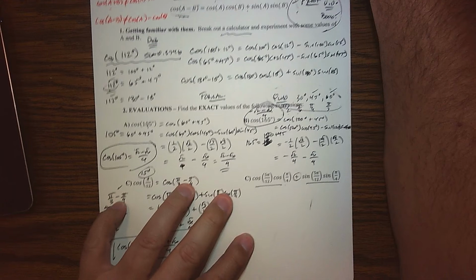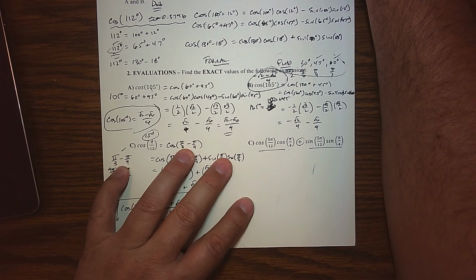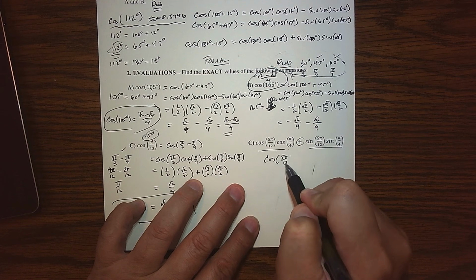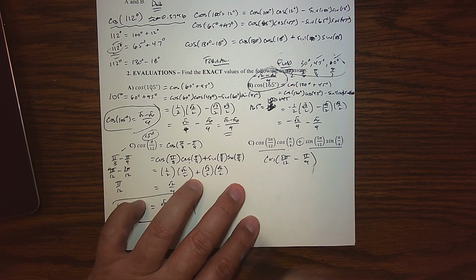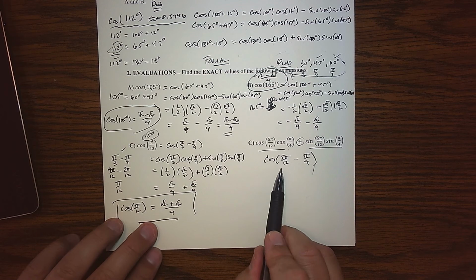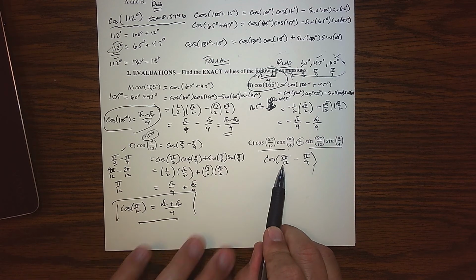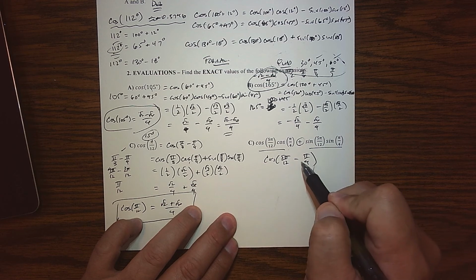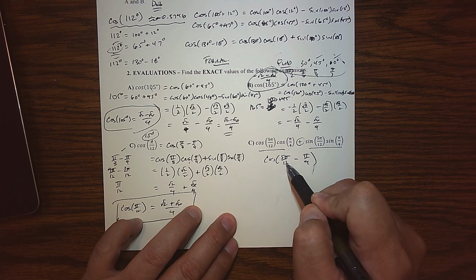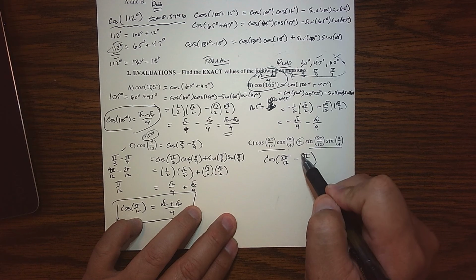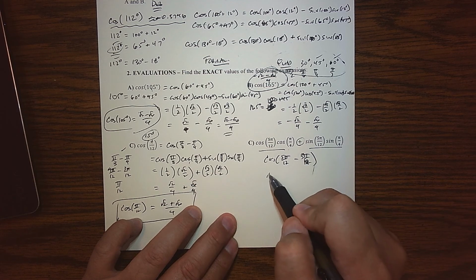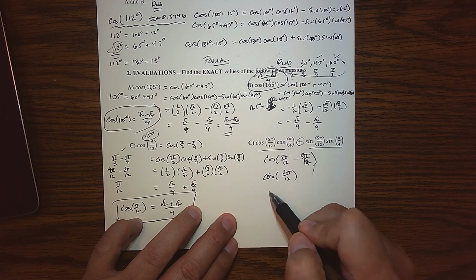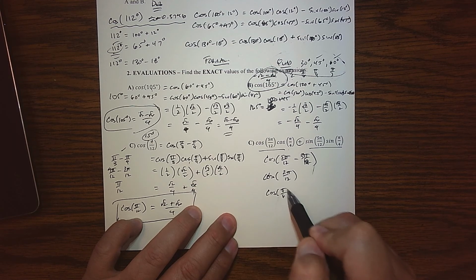All right, and so if we rewrite this in terms of that, this becomes the cosine of 5 pi over 12 minus pi over 4. We're still dealing with an angle that we're not familiar with, but if we do the subtraction, we have a common denominator of 12, so this becomes 3 pi over 12. So this is the cosine of 2 pi over 12, which is the cosine of pi over 6.